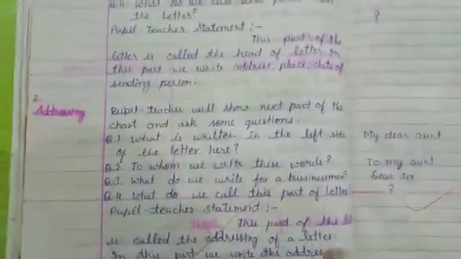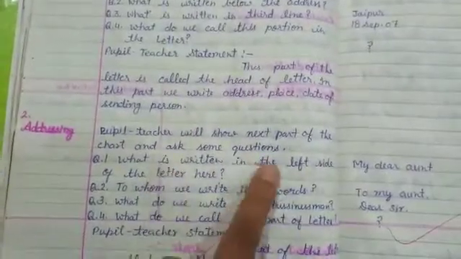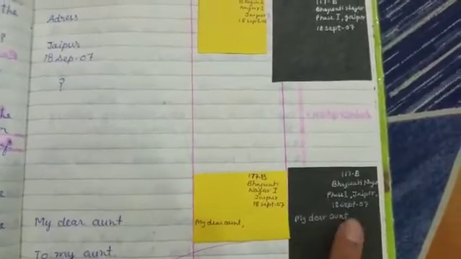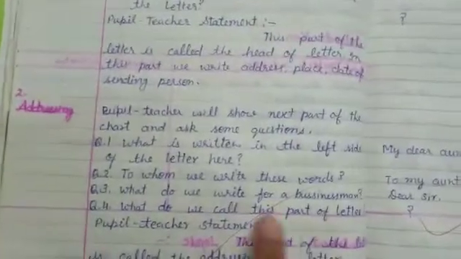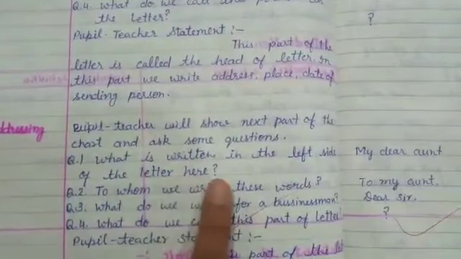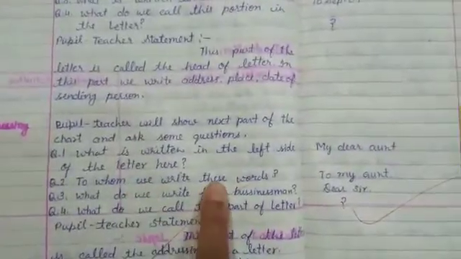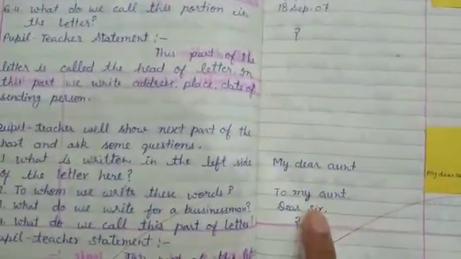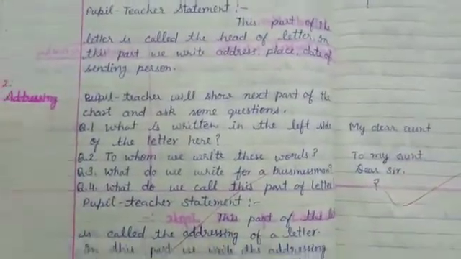person, etc. Then we have the addressing. Pupil teacher will show the next part of the chart and ask some questions. Again, the pupil teacher will show this and the students will look at it. And then the pupil teacher will again ask these questions. The questions can be, what is written on the left side of the letter here? So the student needs to answer, my dear aunt. Then we have, to whom do we write these words? So the students will answer, to my aunt, and other such questions.